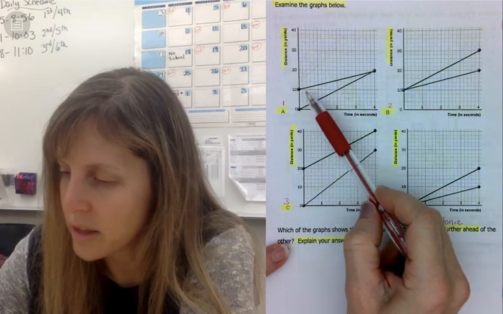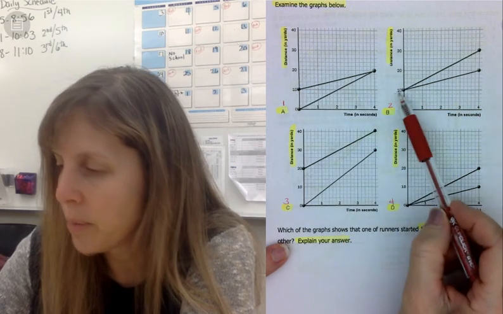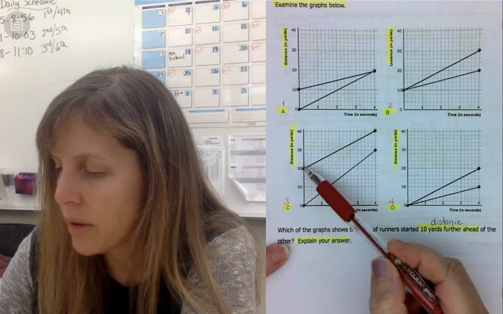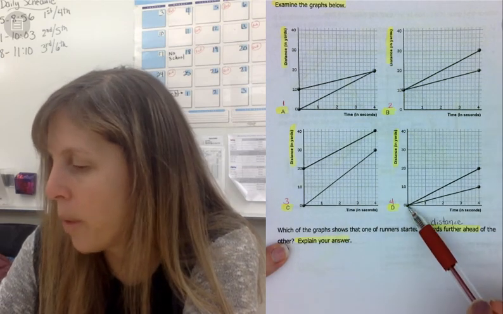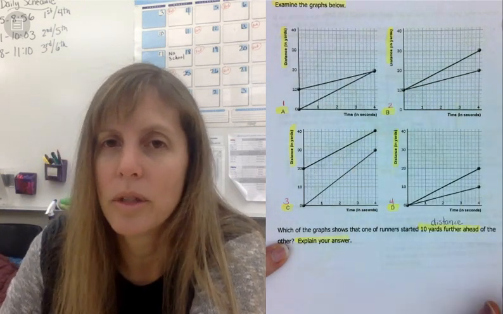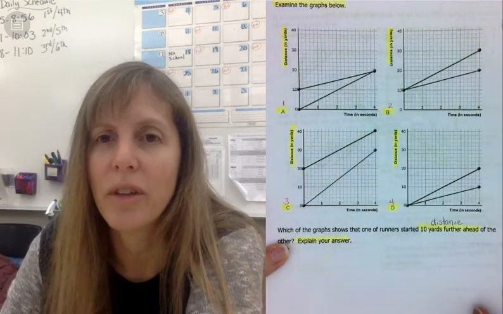This runner started at 0, this runner started at 10. Both of these runners started at 10. This runner started at 0, this runner started at 20. Both of these runners started at 0. This graph here below shows one of the runners started 10 yards further ahead of the other.